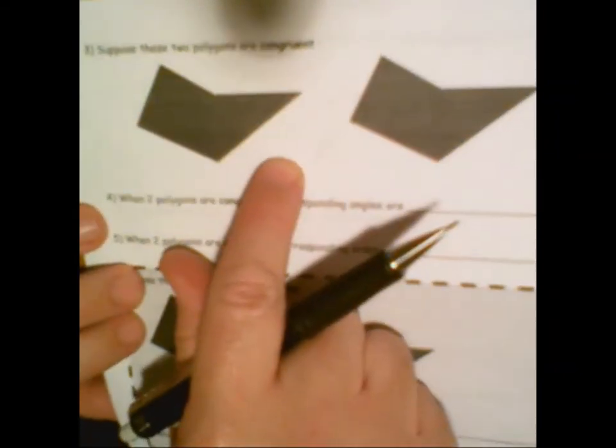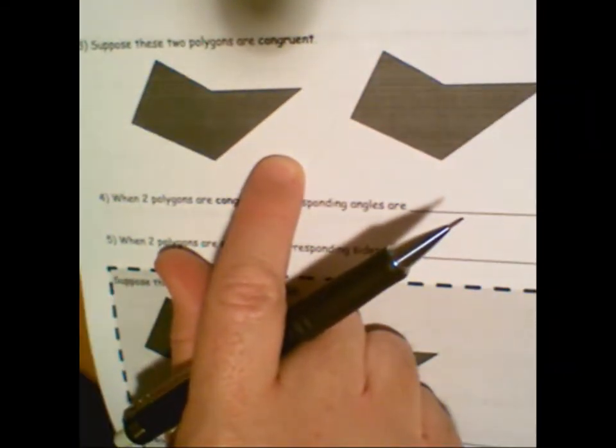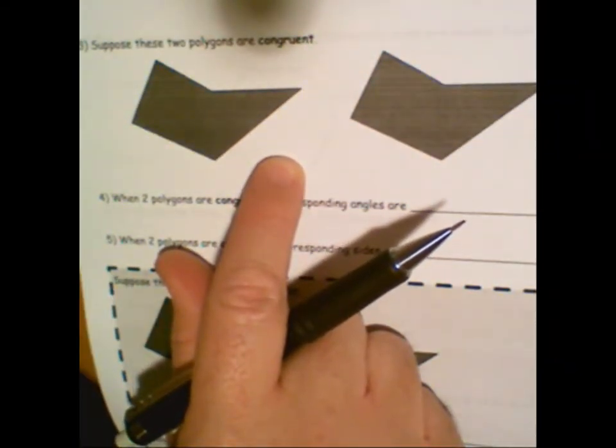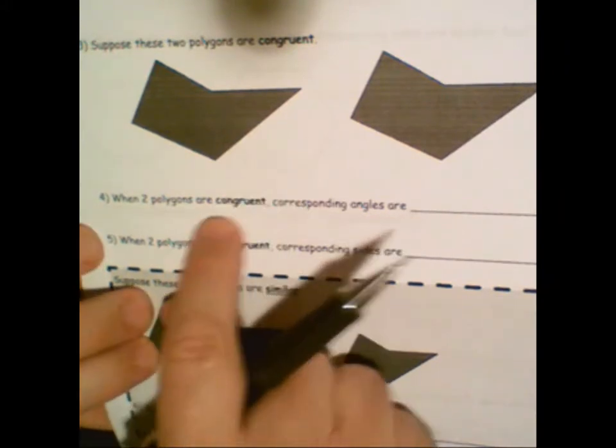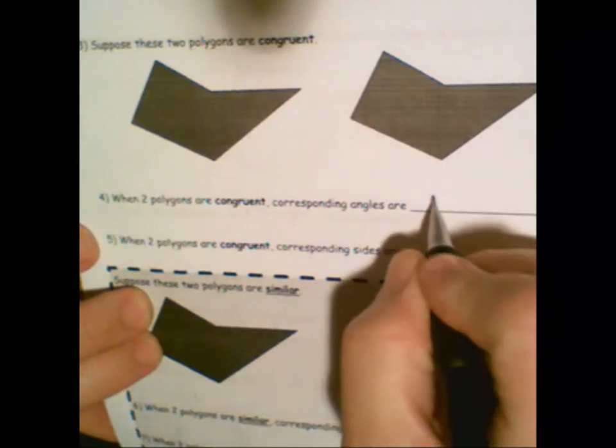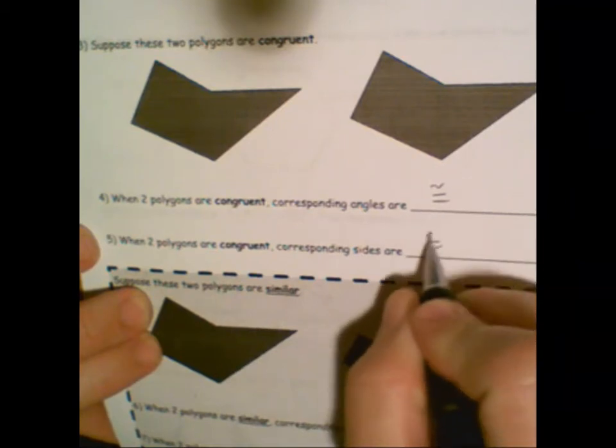Suppose these two polygons are congruent. When two polygons are congruent, the corresponding angles are congruent. When two polygons are congruent, the corresponding sides are congruent.